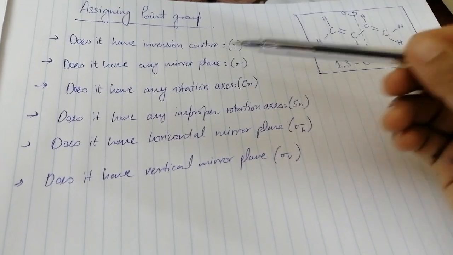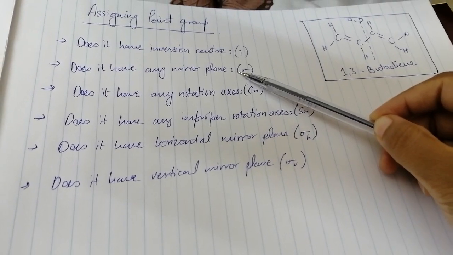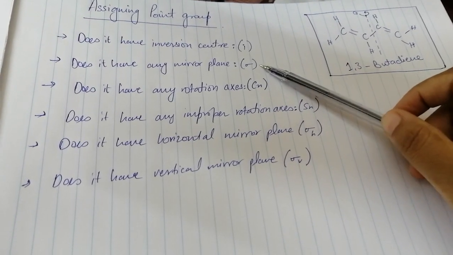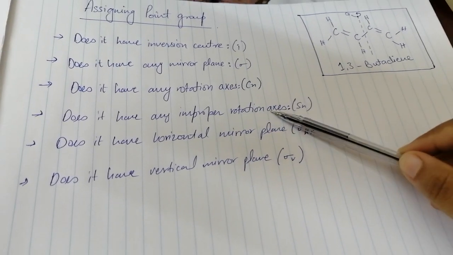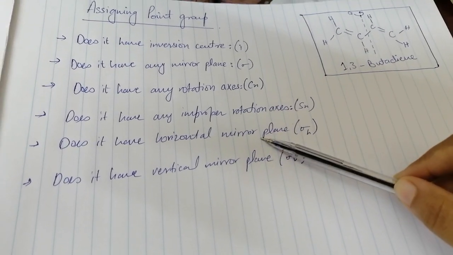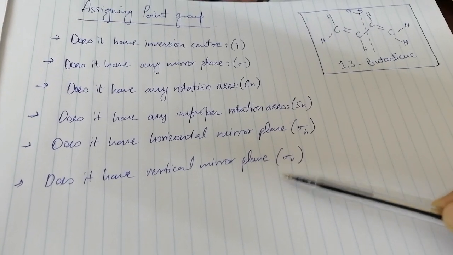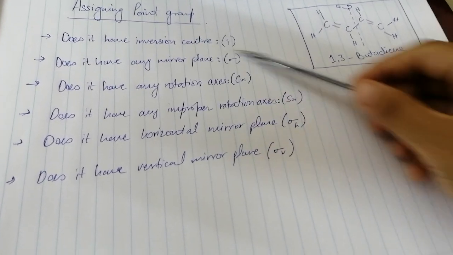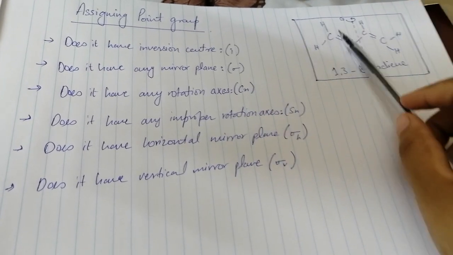So those questions were: does it have an inversion center? Does it have any mirror plane, whether vertical or horizontal? Does it have any rotation axis? Does it have any improper rotation axis? Does it have a horizontal mirror plane, or does it have a vertical mirror plane? So these were the 6 questions we usually ask to identify the point group of any molecule.